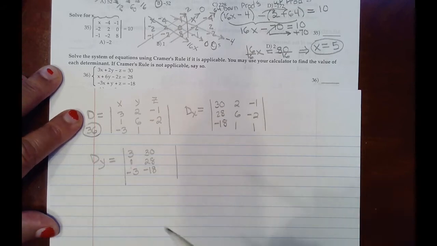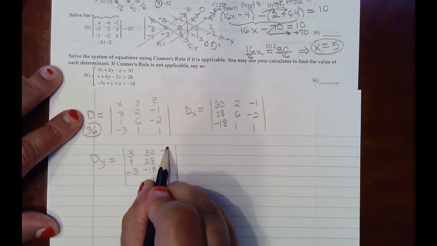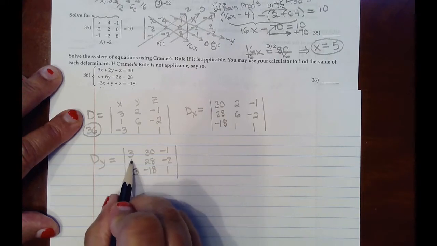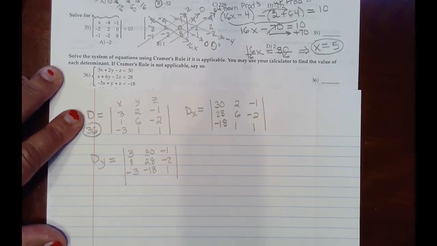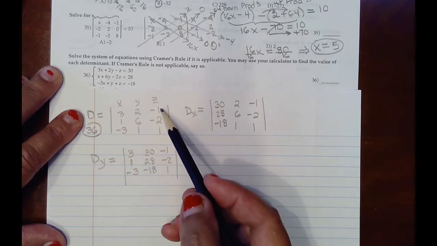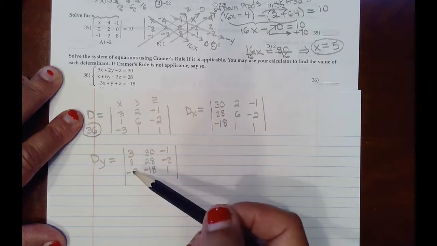Okay, then my y coefficients were -1, -2. You've got to be so careful writing these because there are lots of places to make mistakes. 3, 1, -3. The 30, 28, -18 replaced the 2, 6, and 1. Copied -1, -2, and 1.